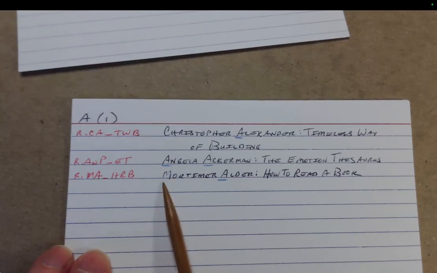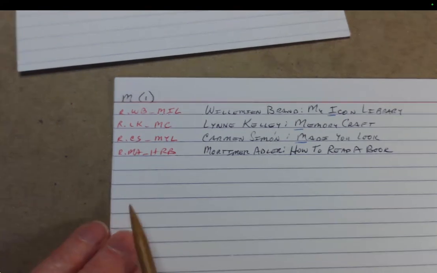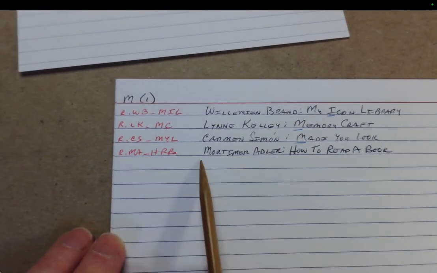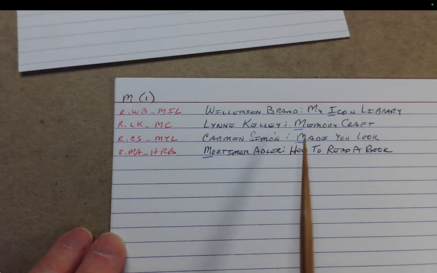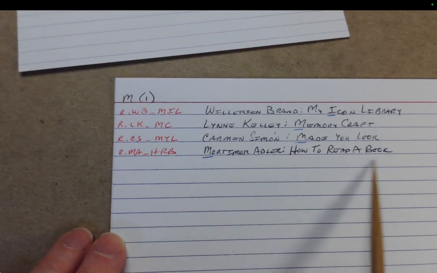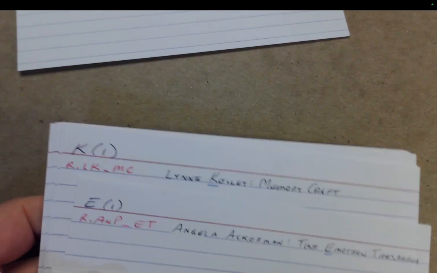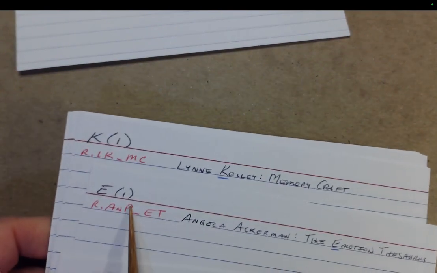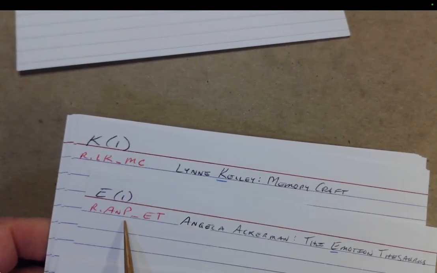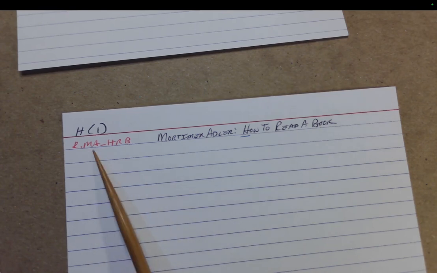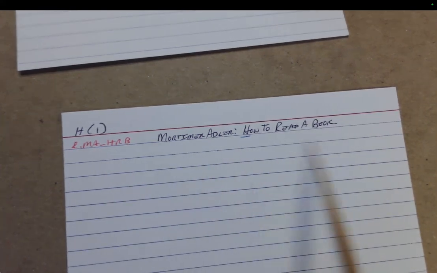Now I'm going to go back and pick up Mortimer. Okay, I've got the first name, Mortimer Adler, How to Read a Book. Now it's time for me to index each of the keywords in the title. Well, my current index as it stands goes all the way from E to K, so I don't have an H yet. So now I've got my new H card for the how and how to read a book.